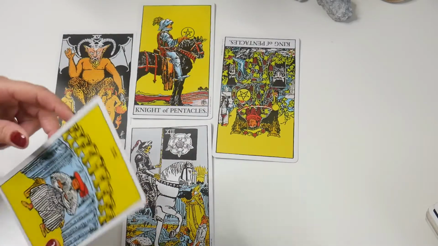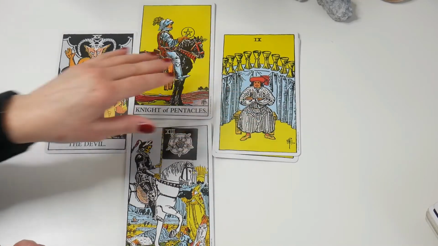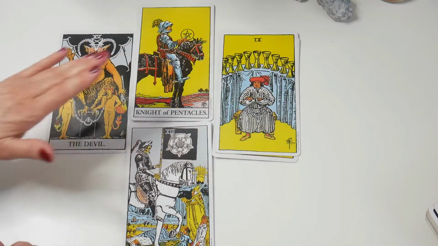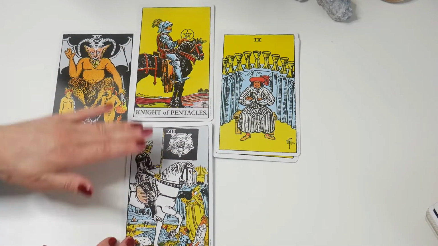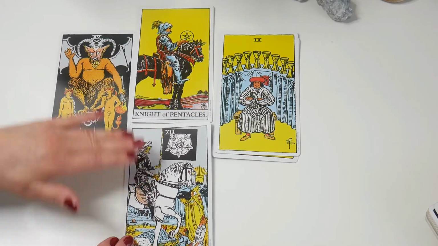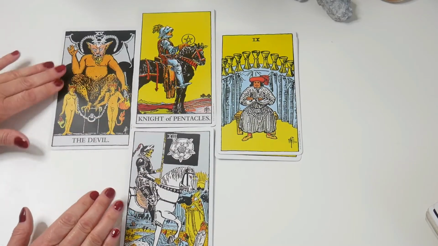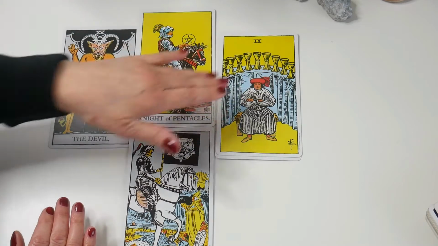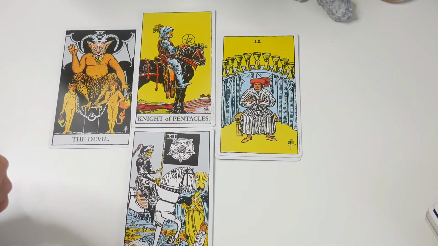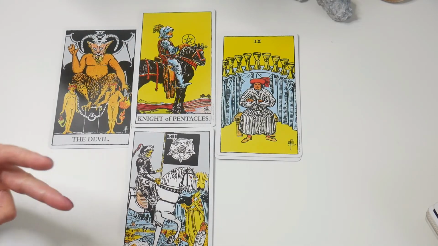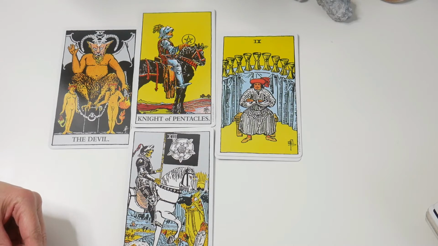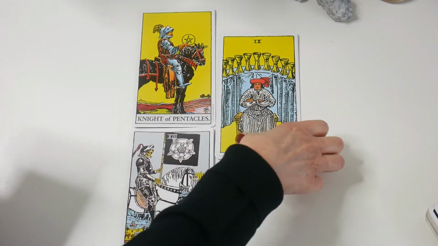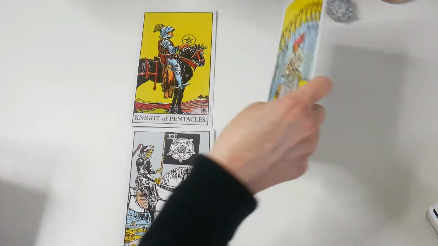If we turn it this way, we can make a connection again. If the Knight of Pentacles has his back to the devil, he's moving away from the devil, and he's seeking the change, the death of the situation, to cut ties, sever ties with the devil, the whole material side of life, to go in search of something that will give him the personal happiness and fulfillment that he's been looking for so long. So when we play around with those cards, we can see what meanings we get out of that.